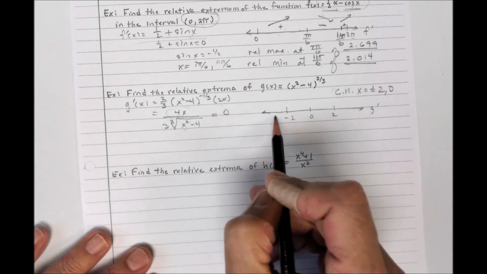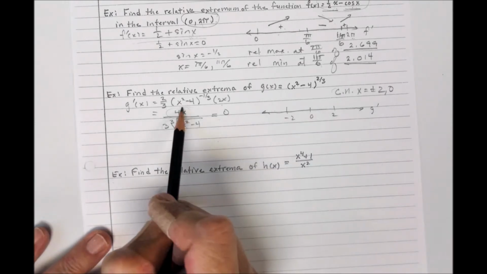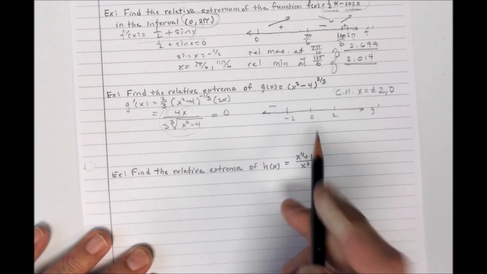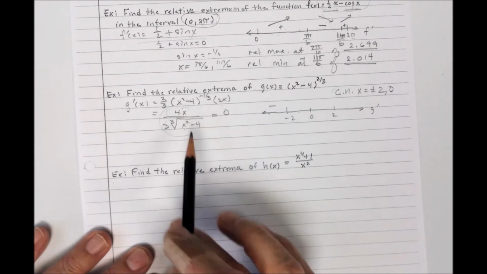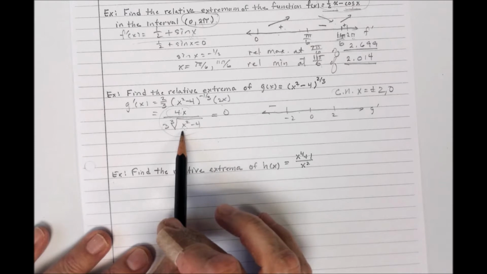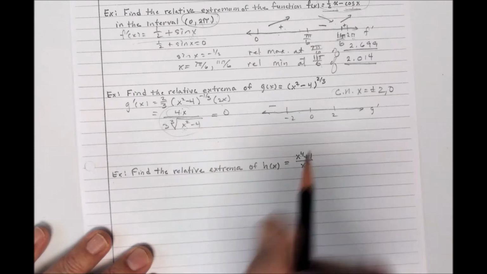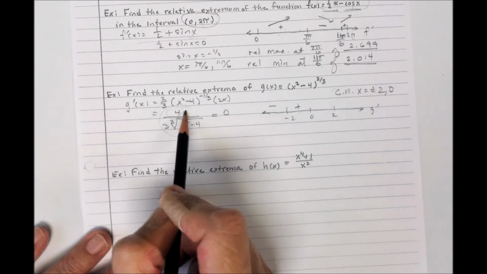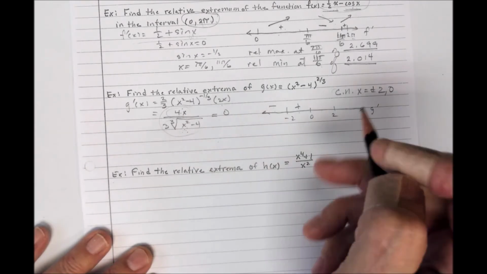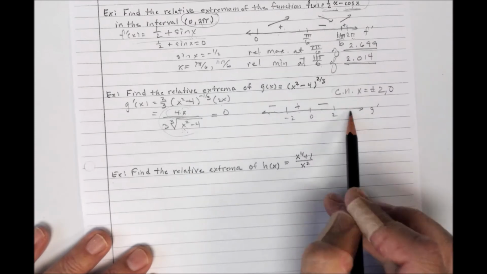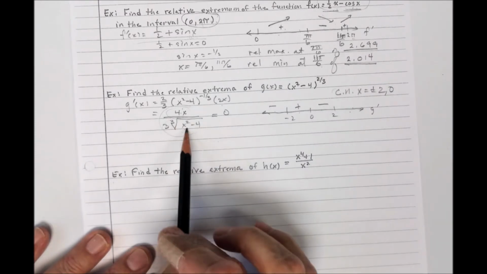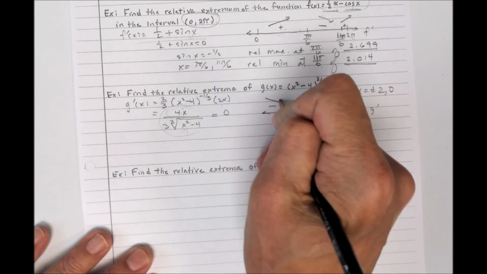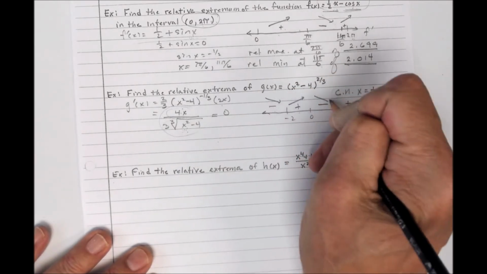I test my intervals. Take a value from here like negative 10. This is going to be negative on top, positive on the bottom, so my derivative here is negative. Take a number like negative 1. Negative on top, negative on the bottom, so negative over negative is positive. Take positive 1. That'd be positive on top, negative on the bottom, so that's negative. And take a number like 10. Positive on top, positive on the bottom, so that's positive all the way through. So this is decreasing, then increasing, then decreasing, then increasing.